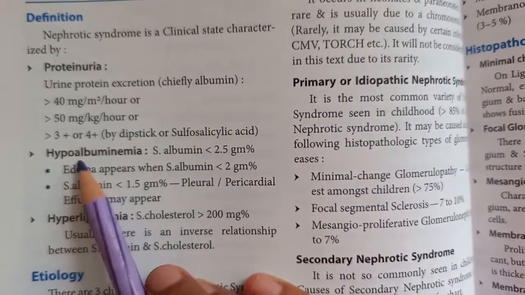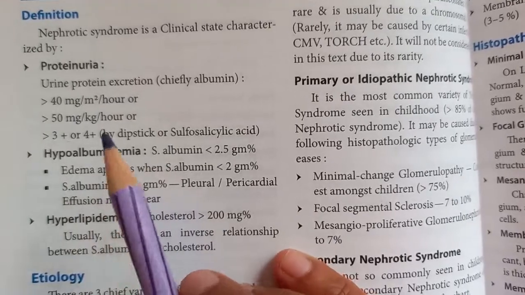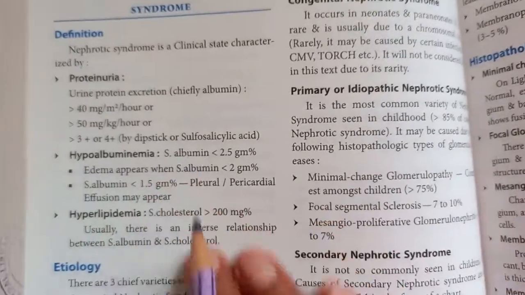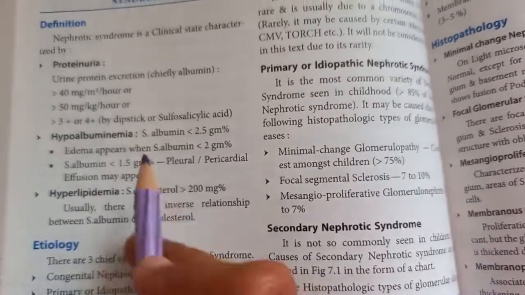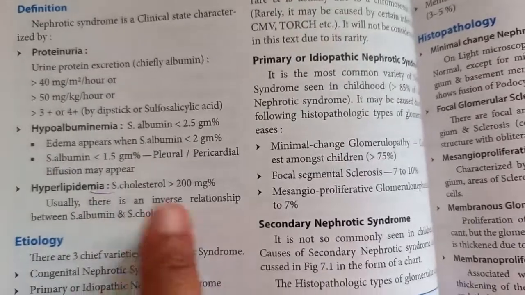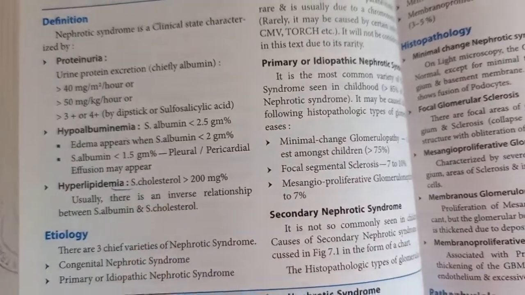Then hypoalbuminemia. So there's less albumin in the blood. Focus people. Hyperlipidemia. So there will be what? Fatty cast, frothy urine, etc. Remember? Oh, sorry. Hyperlipidemia in the blood. In the blood there is high lipids because the liver is trying to make more protein. It is also making lipids.